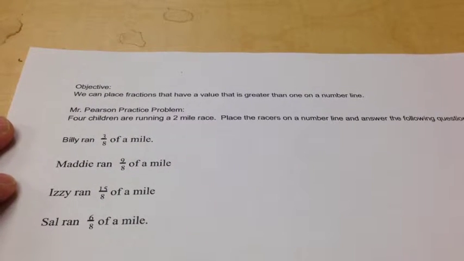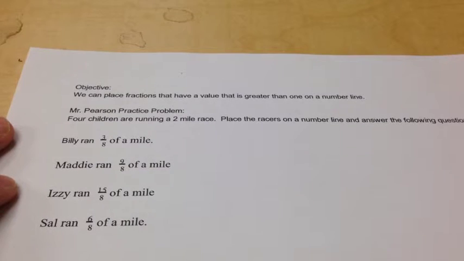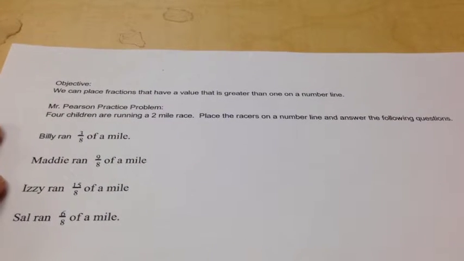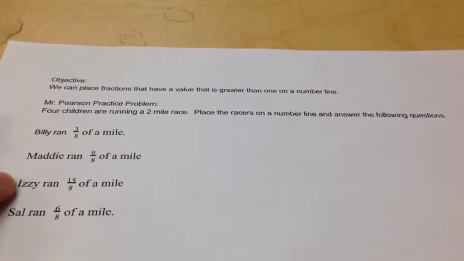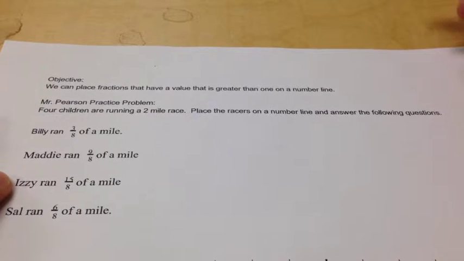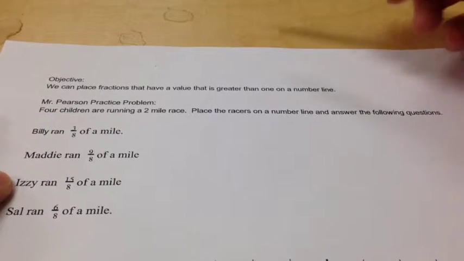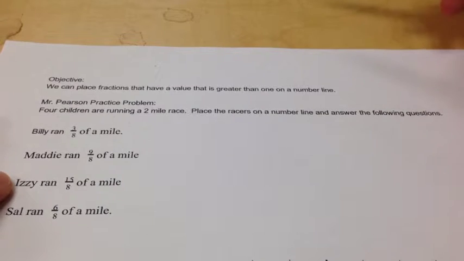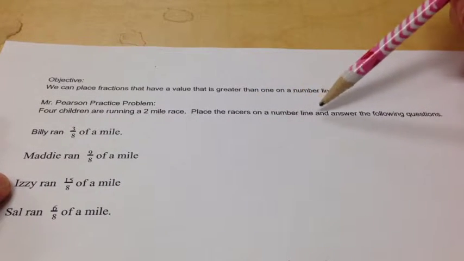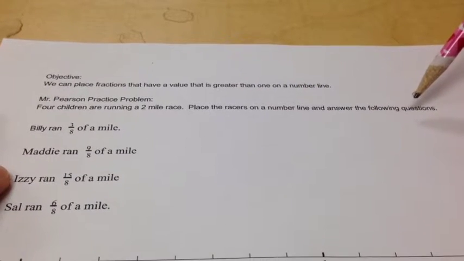And now our objective today for this lesson is that you can place fractions that have a value that is greater than 1 on a number line. Did you know some fractions are actually greater than 1? It's true, they're called improper fractions. You'll see some in just a minute. Mr. Pearson's practice problem. 4 children are running a 2-mile race. Place the racers on a number line and answer the following questions.